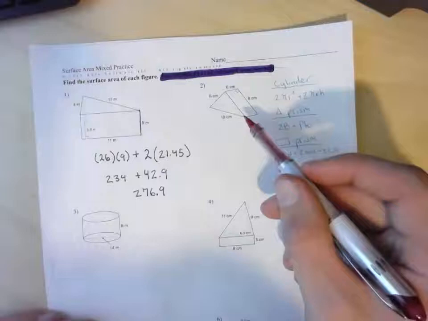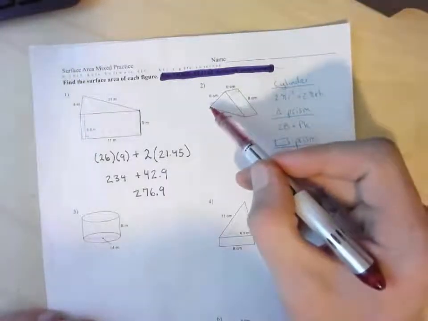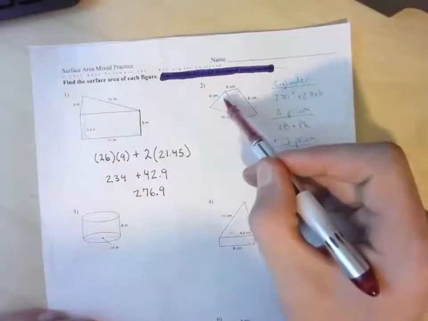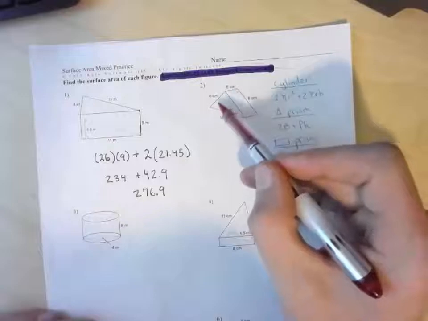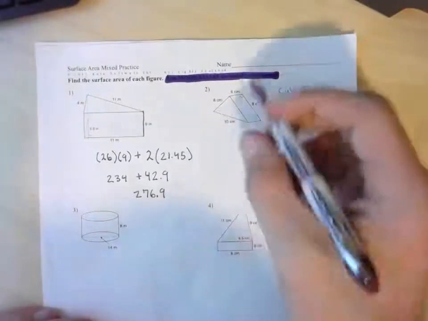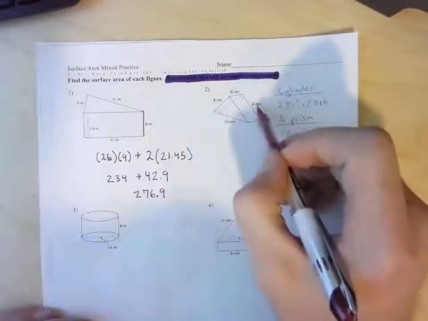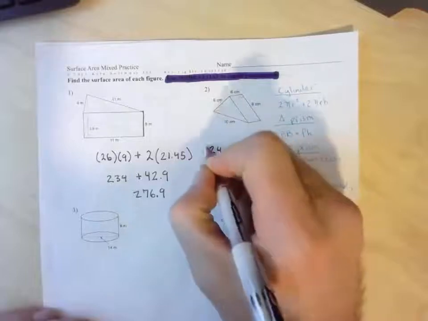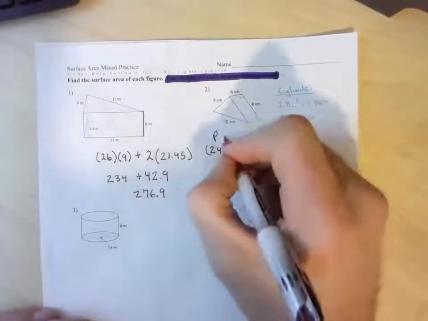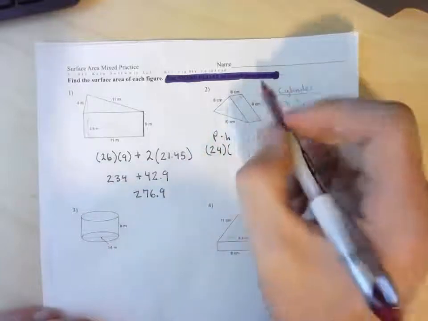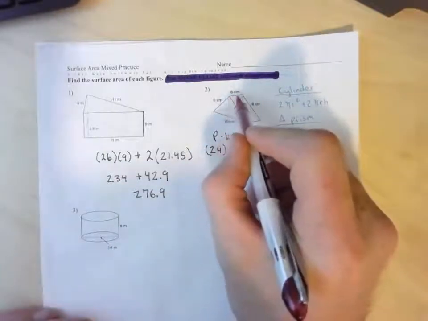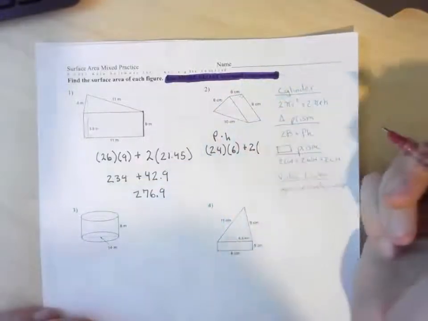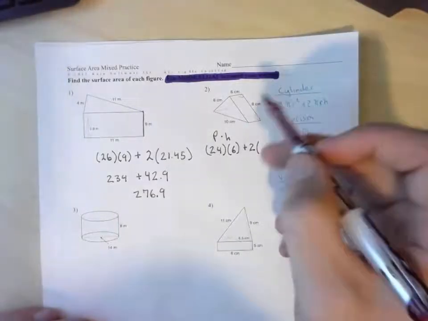Now this one is slightly different, but not much different. It's a right triangular prism, so that means its height is the right angle side. So perimeter times height. Perimeter is 6 plus 8 plus 10. That's 24 again. So 24 is perimeter times H, the height. And the height is also 6 plus 2 times the area of the base.